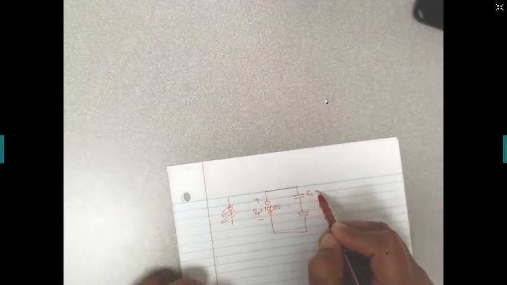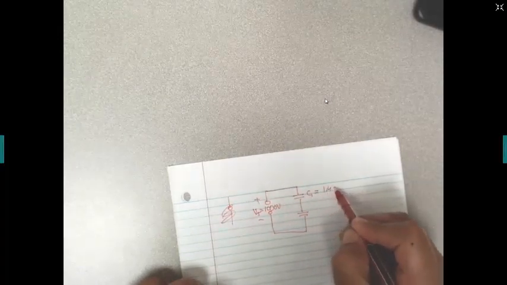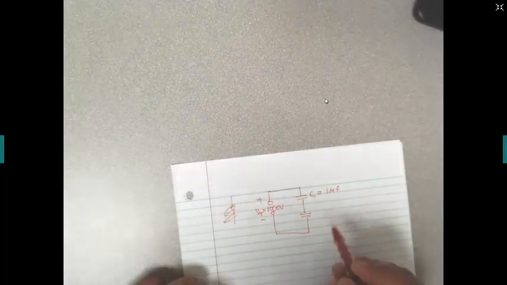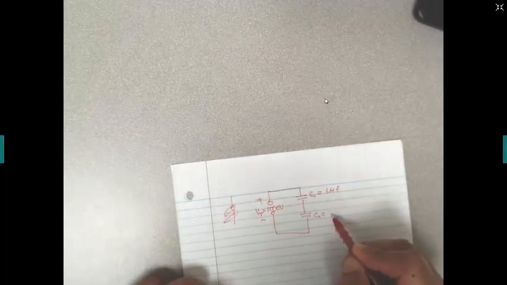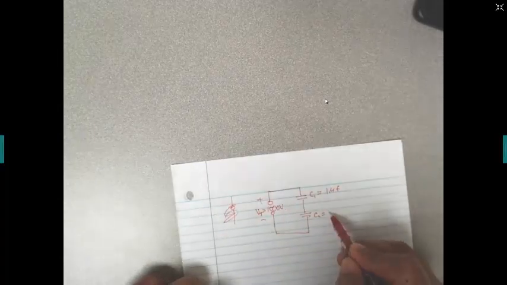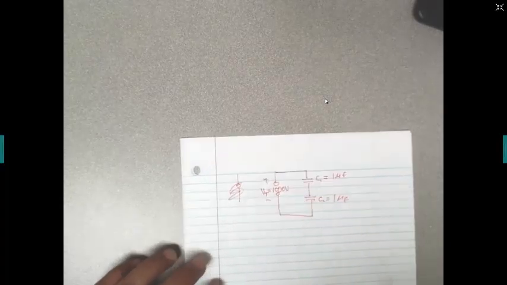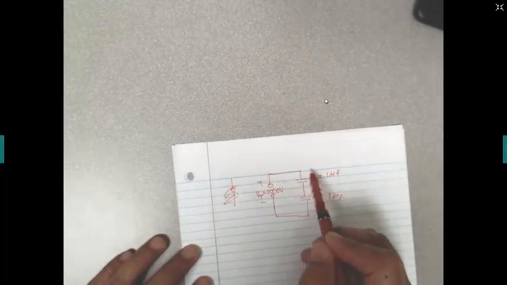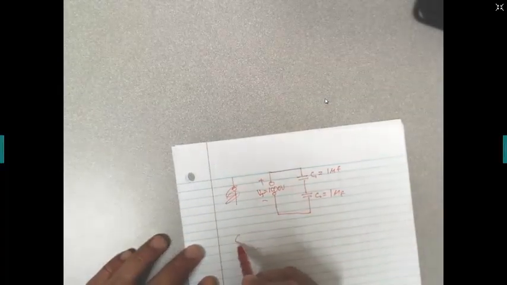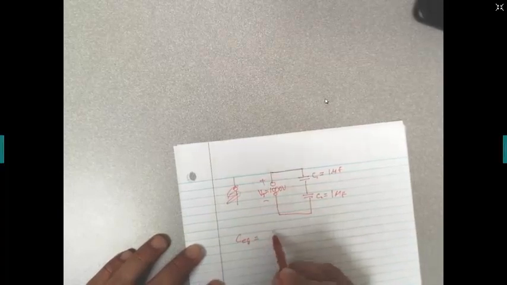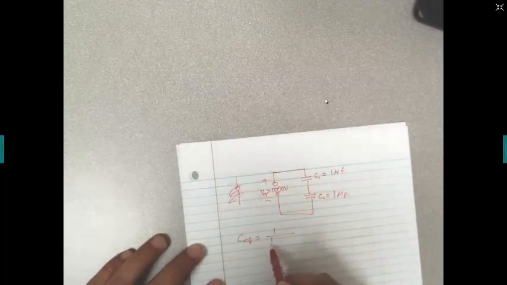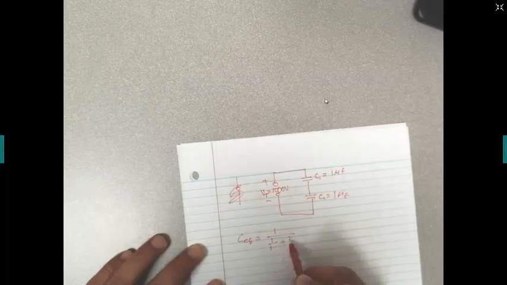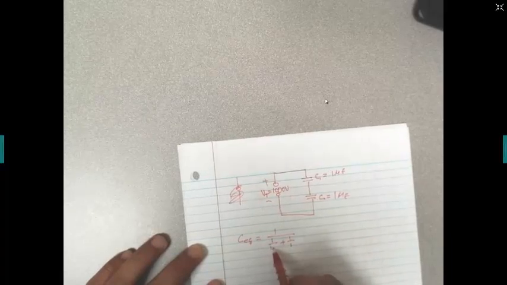C1 is going to be 1 microfarad, and C2 equals 1 microfarad as well. Okay, so we can find the equivalent capacitance for this. We say that the equivalent capacitance for these two will be 1 over 1 plus 1 over 1, because this is microfarad and this is microfarad as well, right?